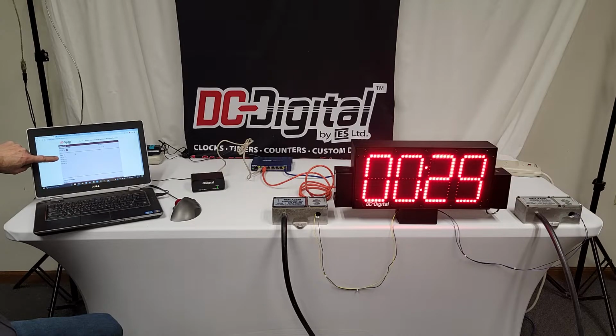This one is 29 seconds. The one before that was 5 seconds. The one before that was 59, and so forth and so on. Down here at the bottom, we have the average for the day. Over here, we have the time of day, and refreshing the web page always brings up the latest times that have been recorded on the web page.